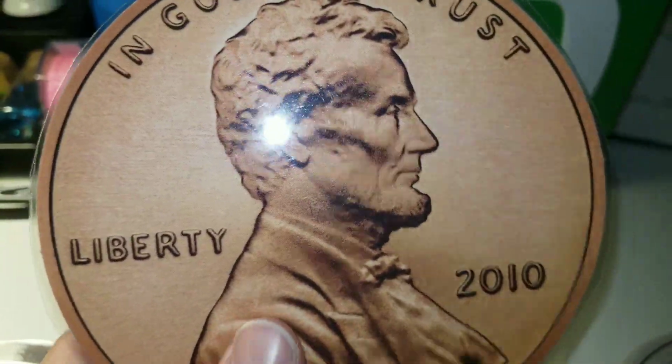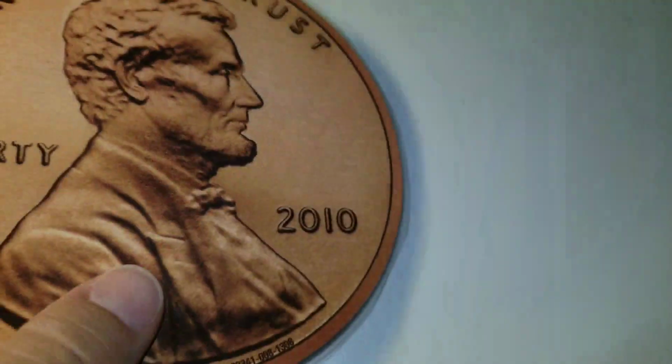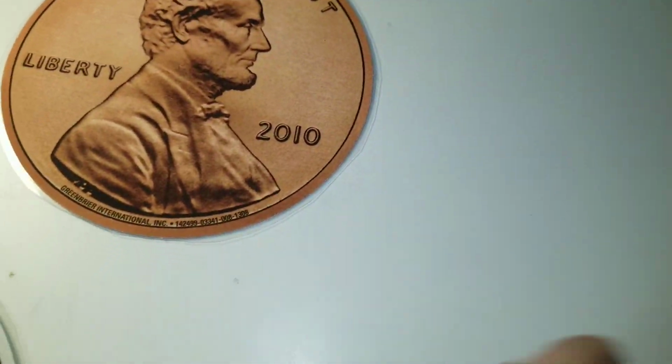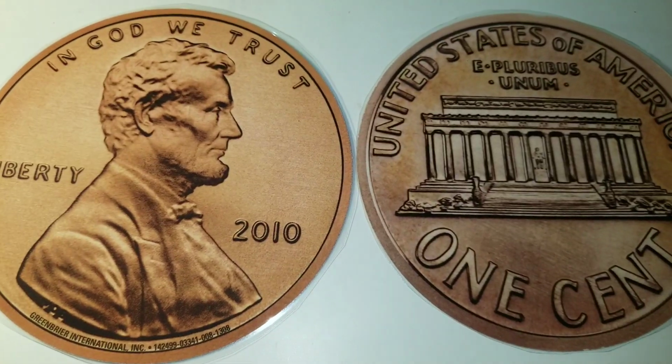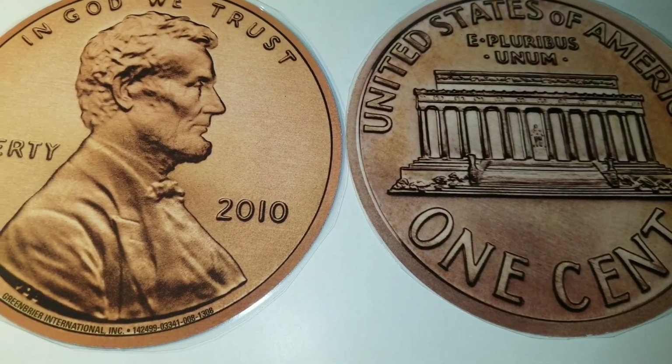Alright, so here we go. I'm going to put the penny over here because we already looked at it. I got two of them so I can show you its two sides.